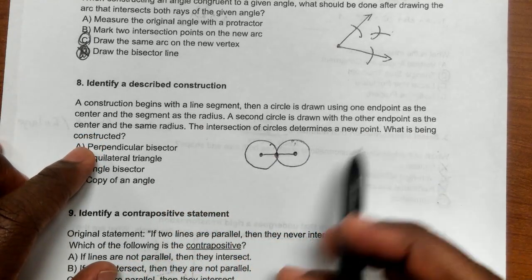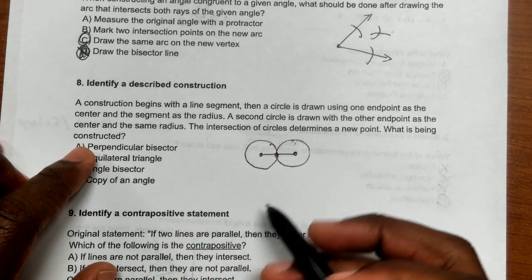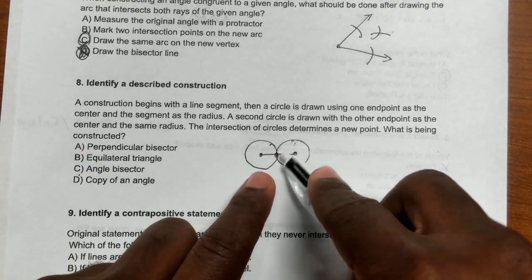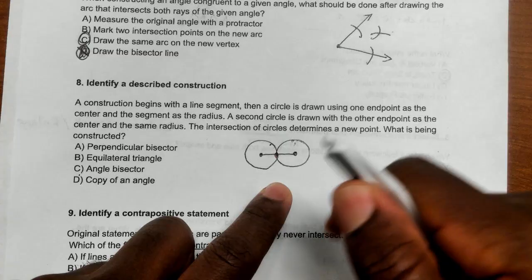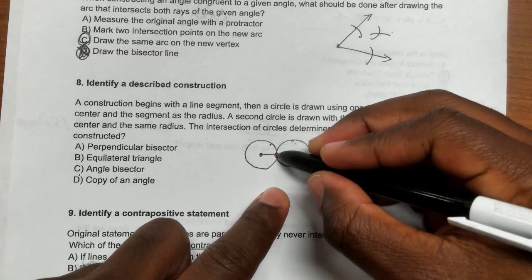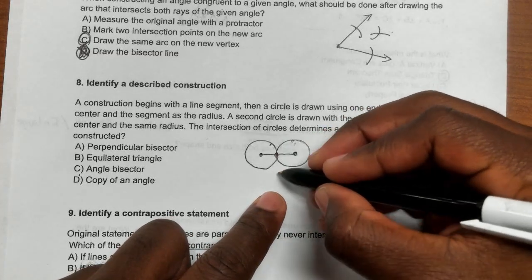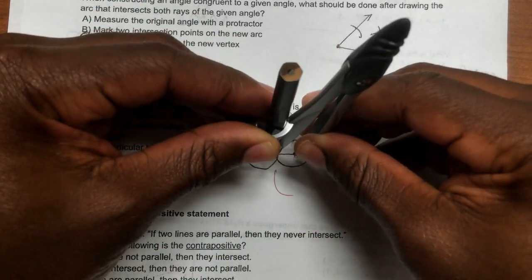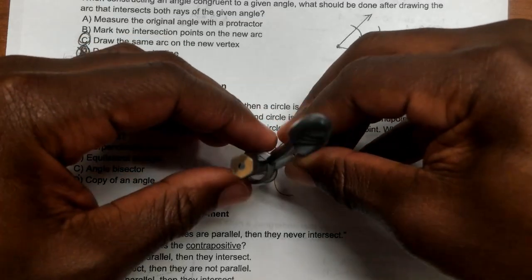What is being constructed? This actually looks like a triangle. Because what we're going to do is draw an arch here. So we draw an arch from here with the same center point here, a little bit past the center. Draw an arch here. So I can actually show you with a compass. What you'll be doing is drawing an arch a little past the center point.